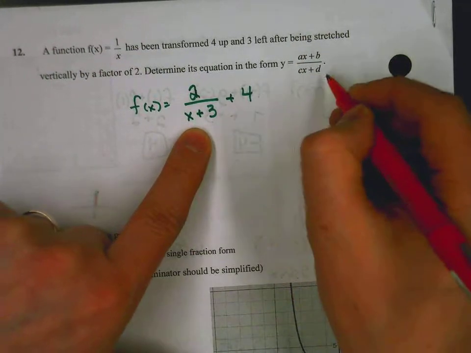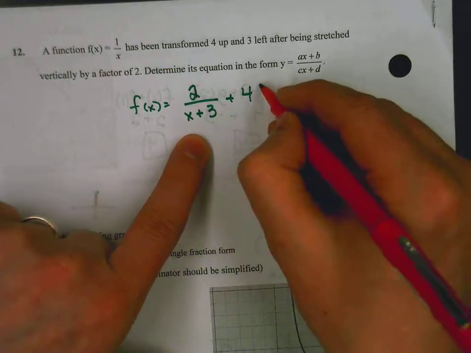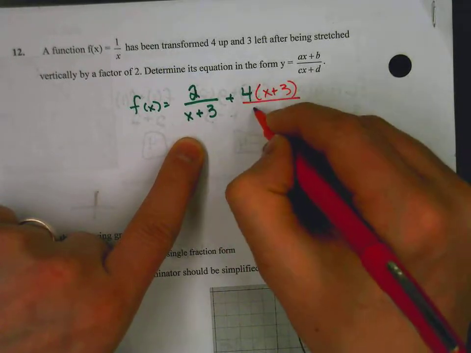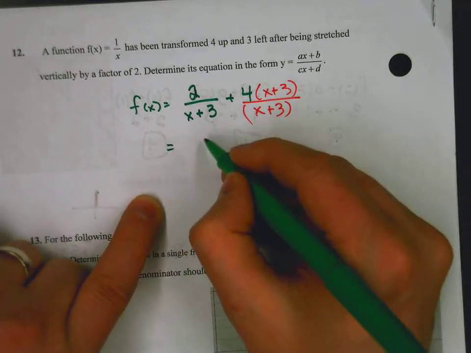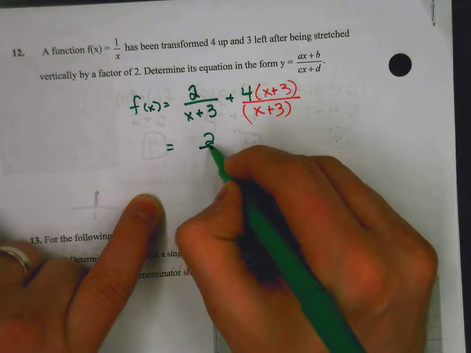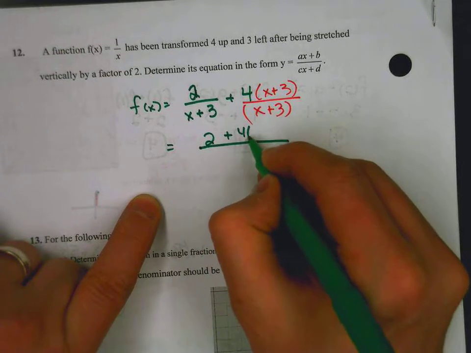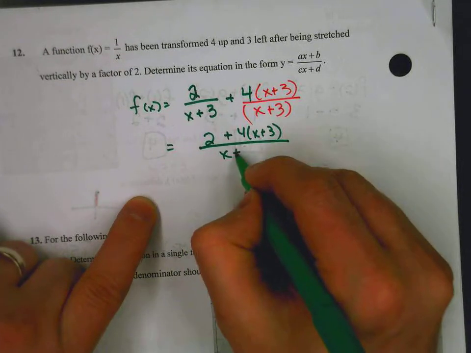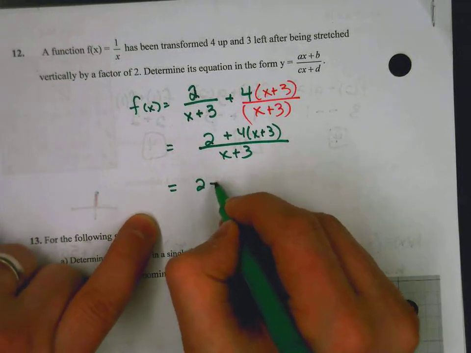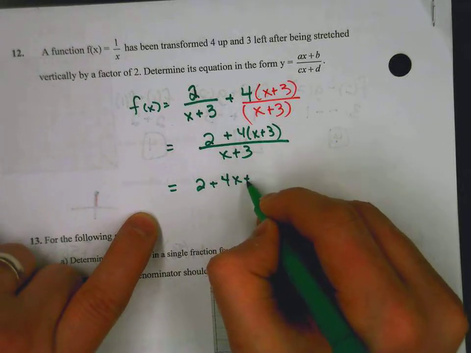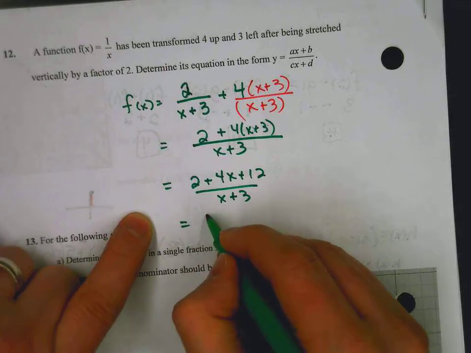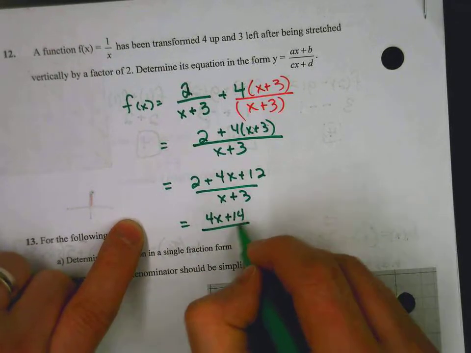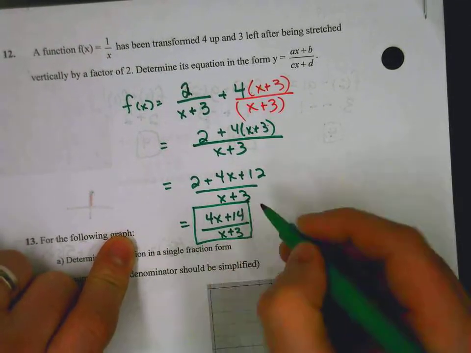Now, to make this possible and not see two fractions, we would need a common denominator, x plus 3. Now, we can tidy this up and say 2 plus a 4x plus 3 over our common denominator, x plus 3. What we end up with is a 2 plus a 4x plus a 12 over an x plus 3. And a final answer, 4x plus a 14 over an x plus 3. Final answer, A, B, C, D.